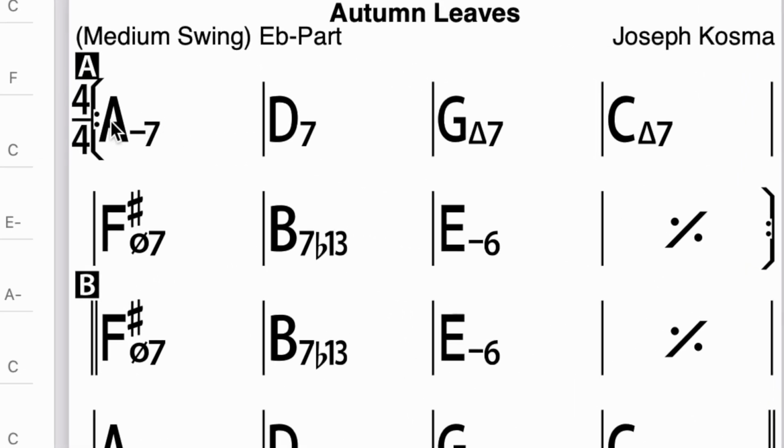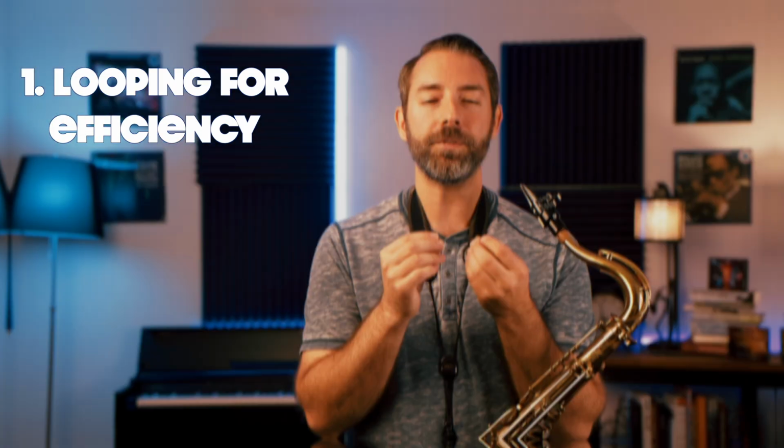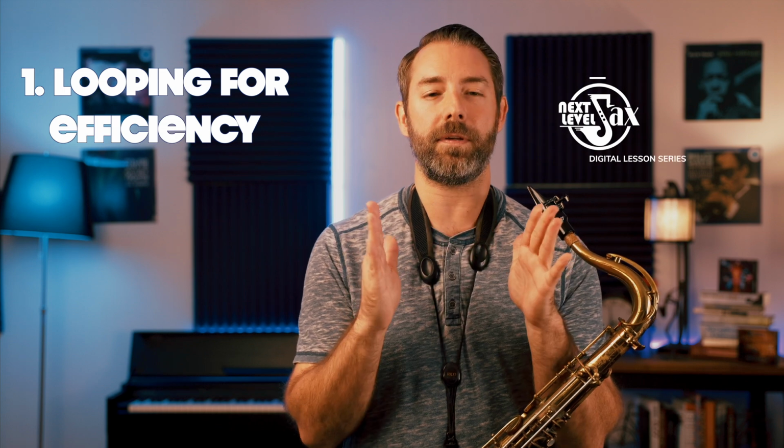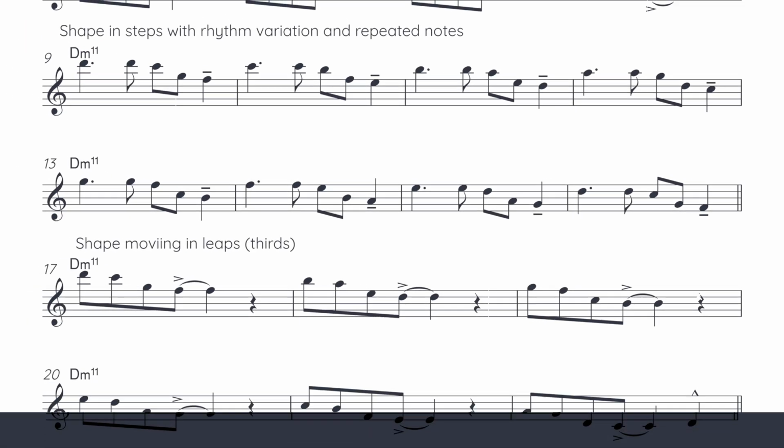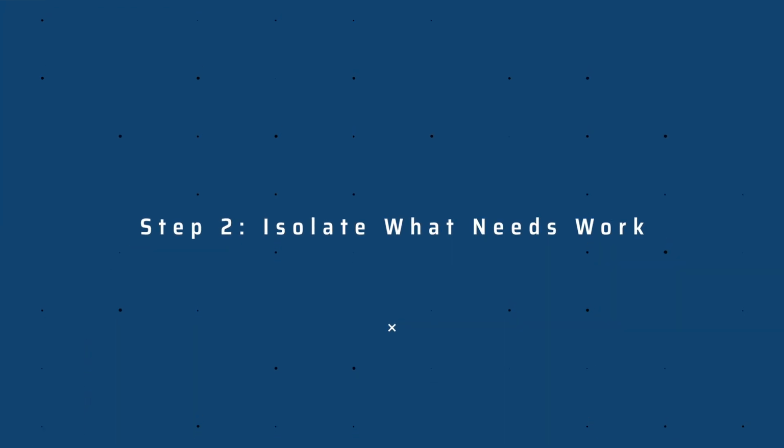Here I can select just one chord, a few chords, or even a section rather than the entire form of the song and loop it for as long as I would like. First 30 seconds, I've played everything I already know, so then the real learning begins. So after looping, I move on to step 2, which is isolate what needs the most work.